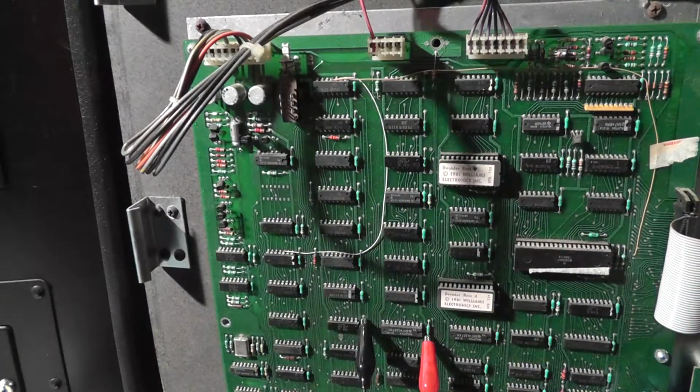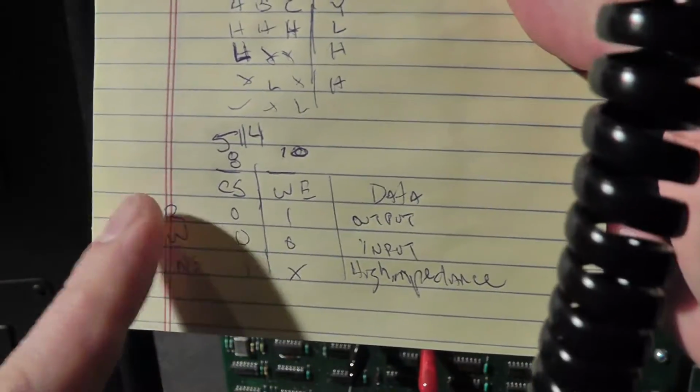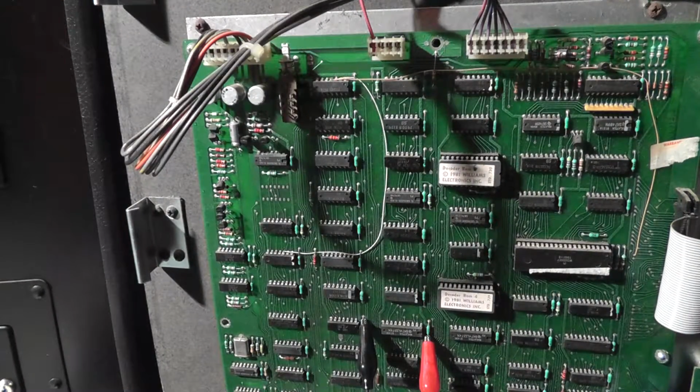So we know that if the chip select is high, we're in high impedance mode and it's locked high. So having the coin door open at this point doesn't do a damn thing. But all the logic chips seem to be doing what they're supposed to be doing.